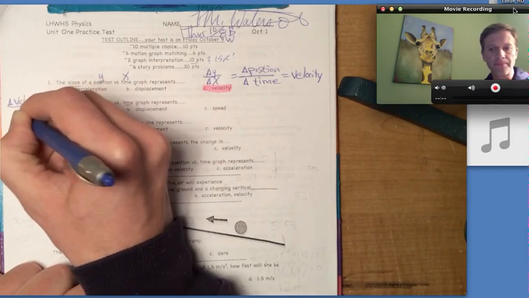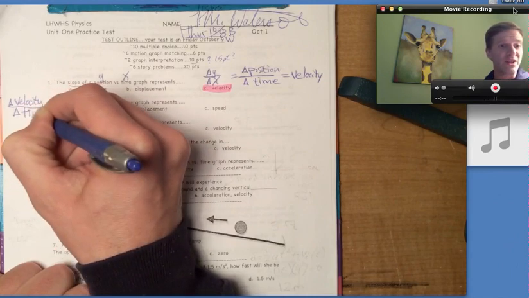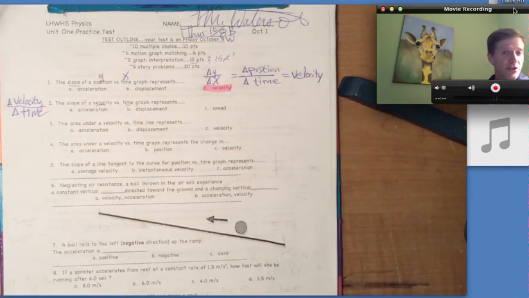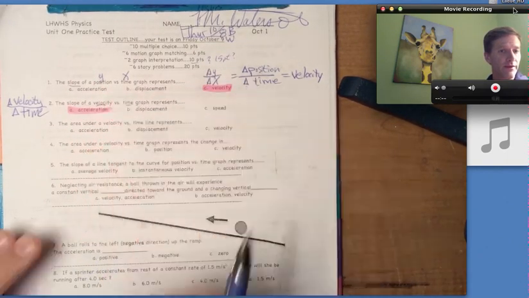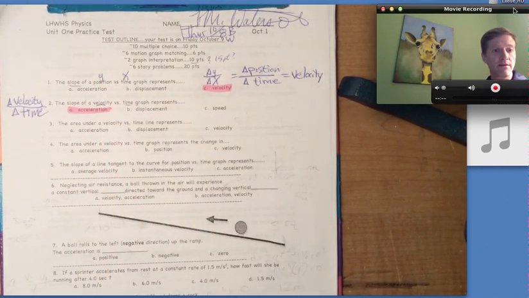We have slope of velocity versus time. So our change in y over change in x this time would be delta v over delta t. That is acceleration.